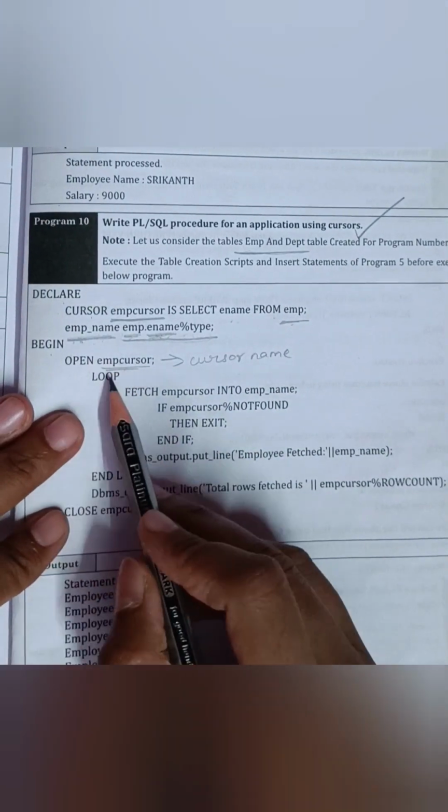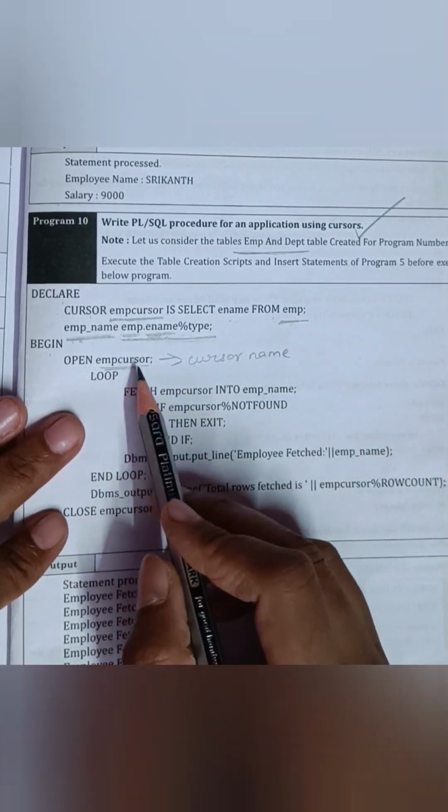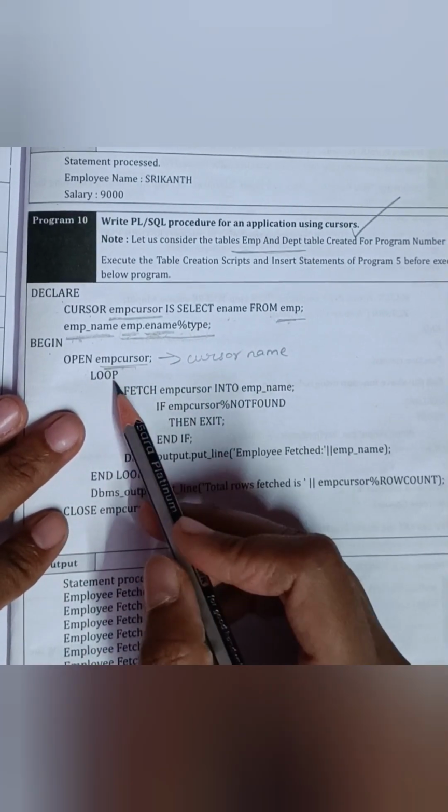So open emp cursor. What it does here is, as soon as we write this, memory will be allocated for this particular cursor. And then inside this we have a loop.